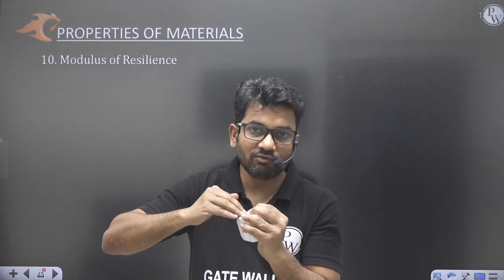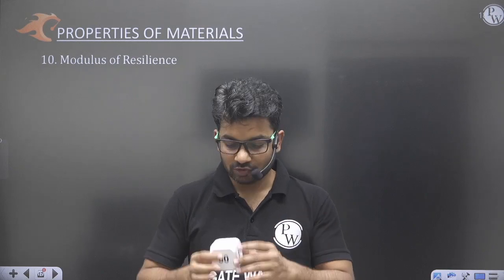I can calculate the total amount of strain energy stored in the material. Now, the total strain energy stored in this entire volume of material up to the elastic limit will be called resilience. But when I divide that value of resilience by the volume of the material, resilience per unit volume will be called modulus of resilience. Is it clear?